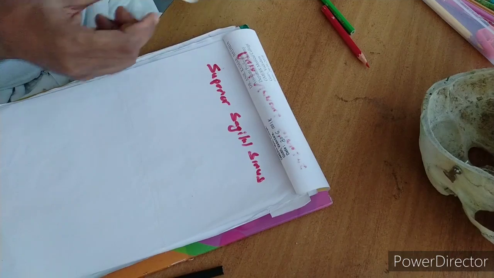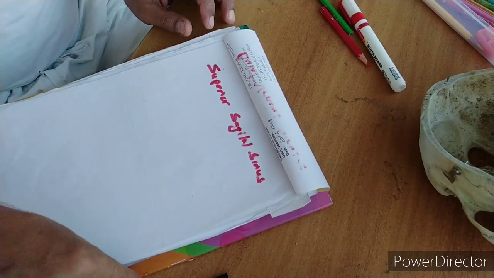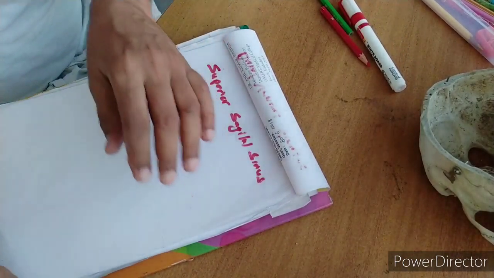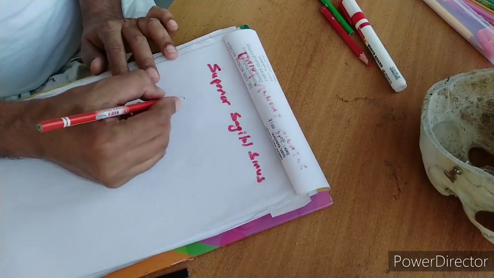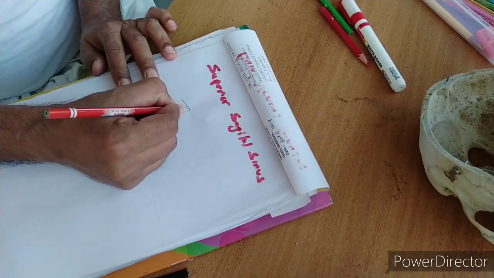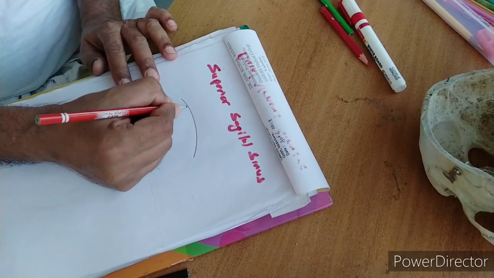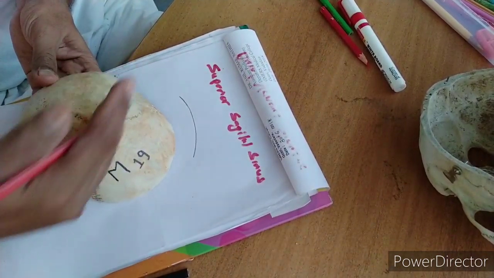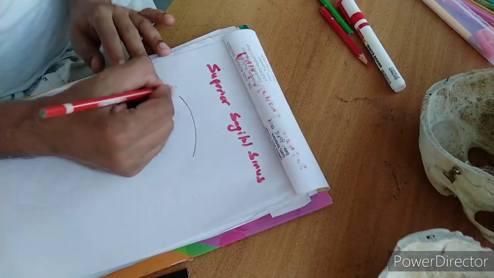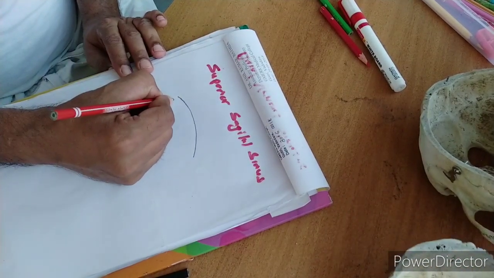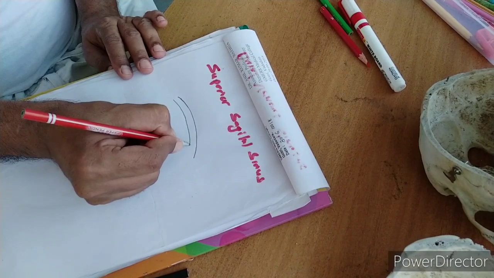Superior sagittal sinus. Now, first draw the diagram. Look here. This is the skull bone, calvaria portion. If you take a cross section from here, this sinus is a triangular sinus. In cross section, a triangular sinus.